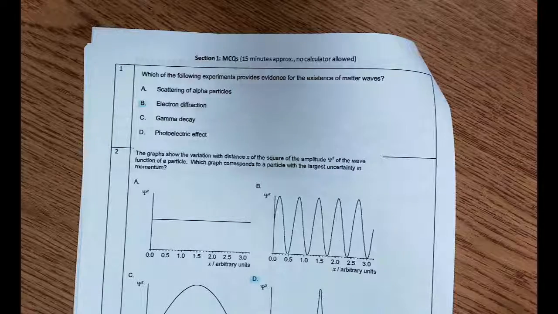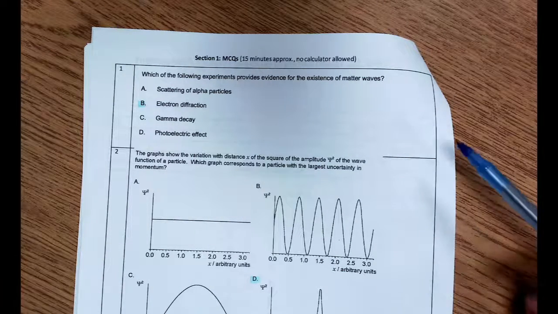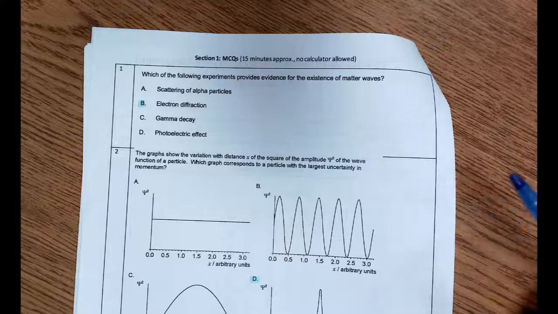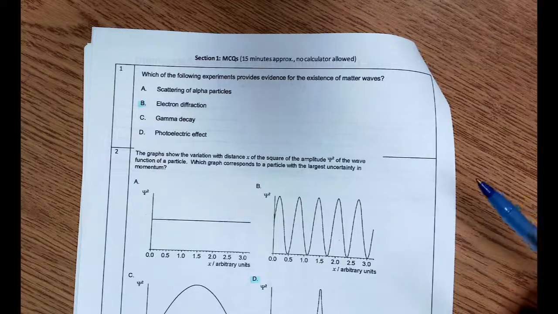Morning Year 12. So let's have a look at your multiple choice on your high level quantum test. Question 1 asks, which of the following experiments provides evidence for the existence of matter waves?